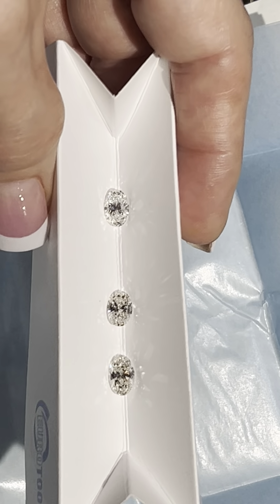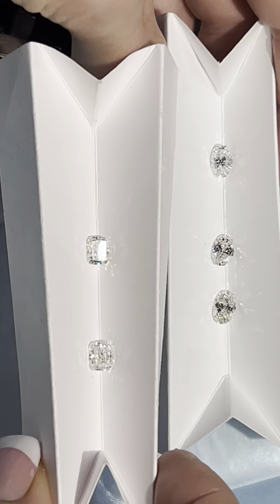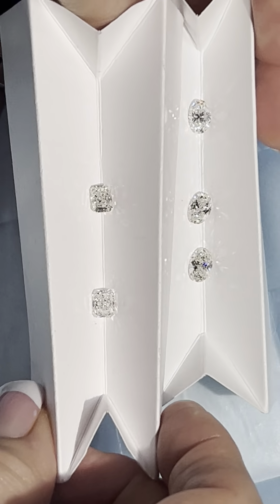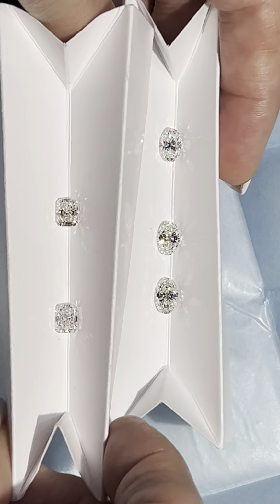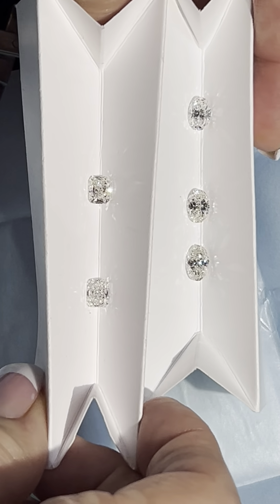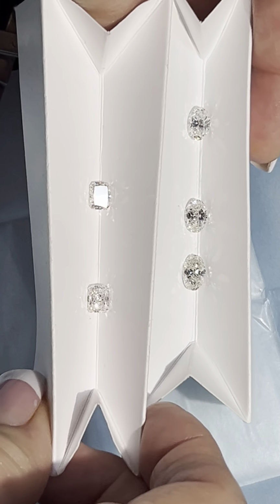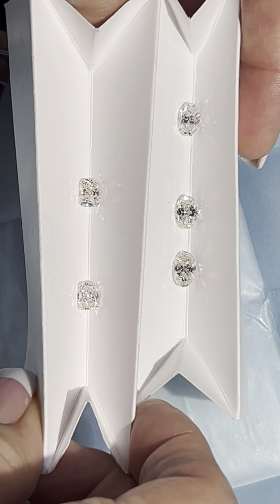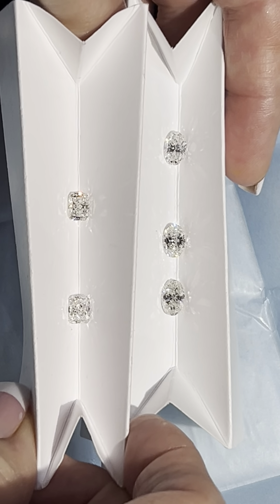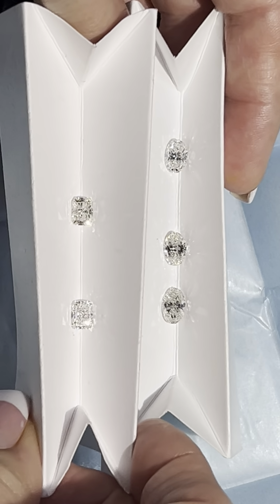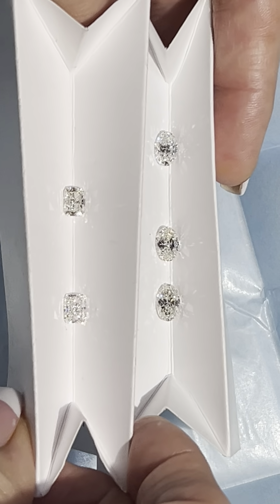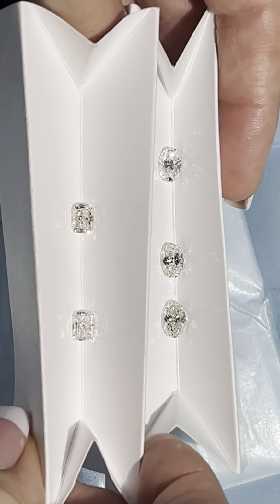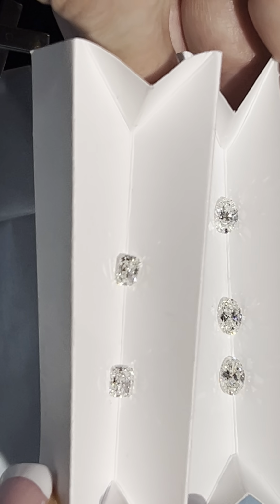So we have, if you will, the radiants and the ovals. Take a look at that. We can go into this a little bit further, but I wanted to take it from here, get your reaction, and then we'll move forward.